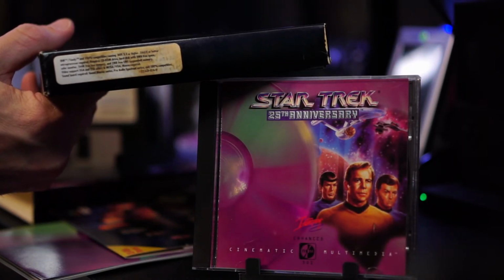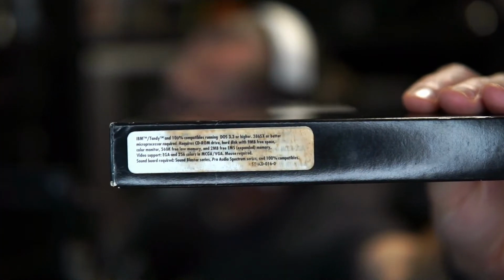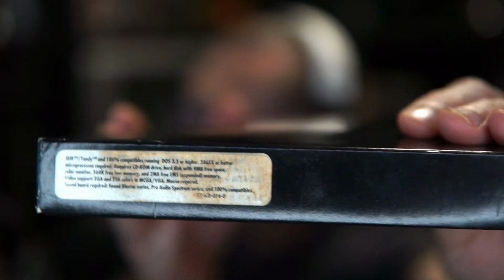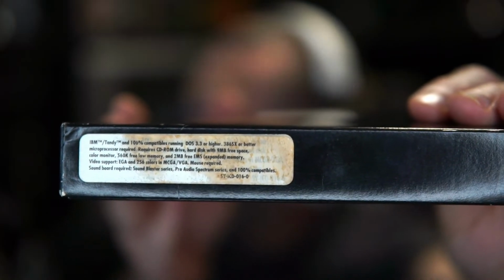And that print is so small. This one usually does a little bit better because I've got it set up to do this way. This camera on this side, the one that faces me, is intended more for this. So here we go. IBM Tandy and 100% compatible running DOS 3.3 or higher. We're on 6.2.2.